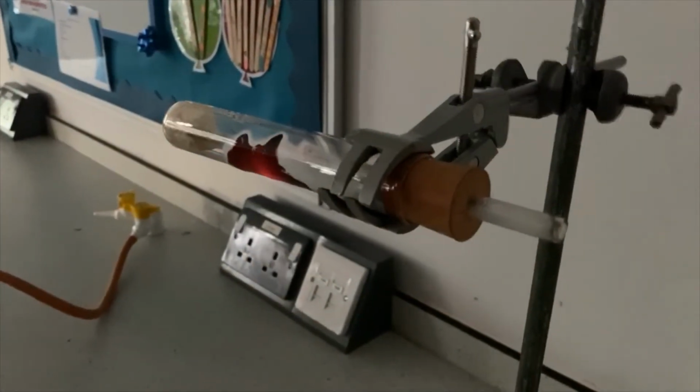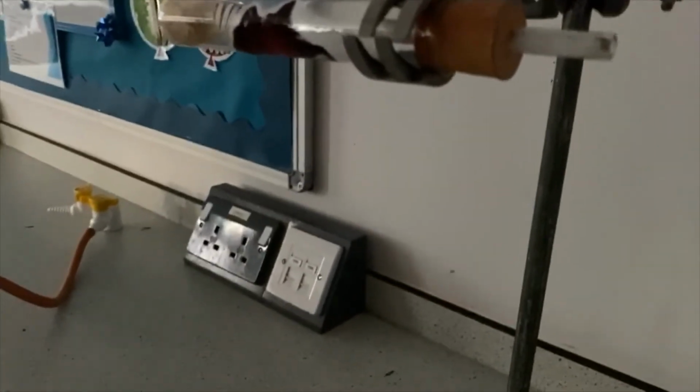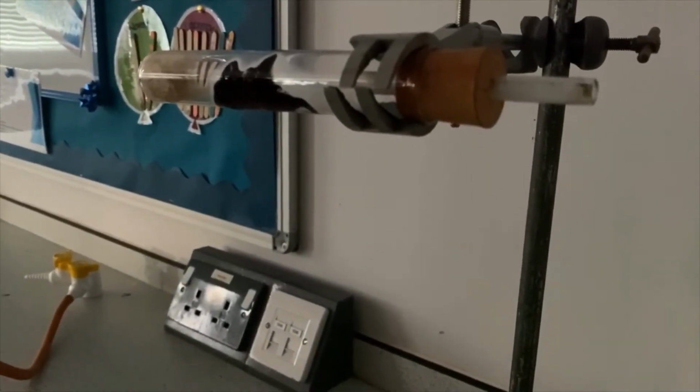And hopefully you can see underneath, if I lower the clamp stand a little bit, that the glass has been warped because it's melted, it's got so hot.